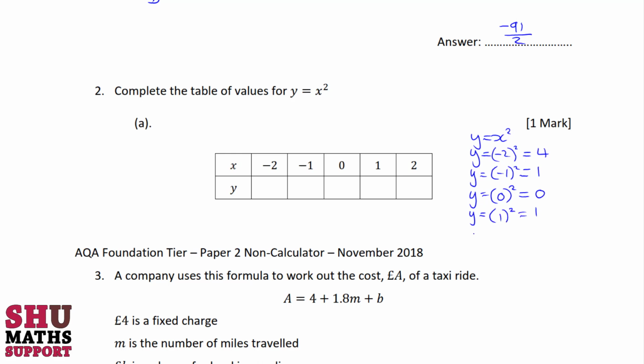And if we have x is equal to 2, then we'd have y is equal to 2 squared, which is equal to 4. So the answers we want to put in the table are: when x is equal to minus 2, we have 4. When x is equal to minus 1, we have 1. When x is equal to 0, we have 0. And when x is equal to 1, we have 1. And when x is equal to 2, we have 4.